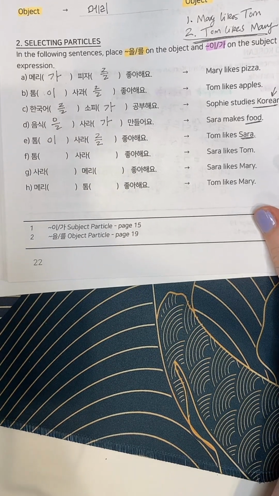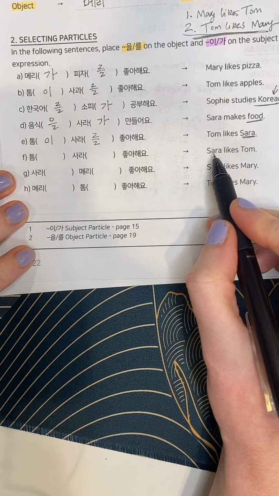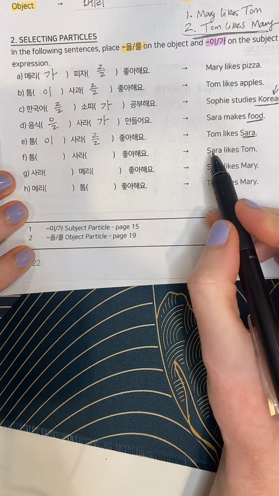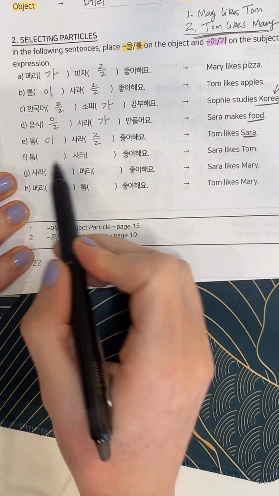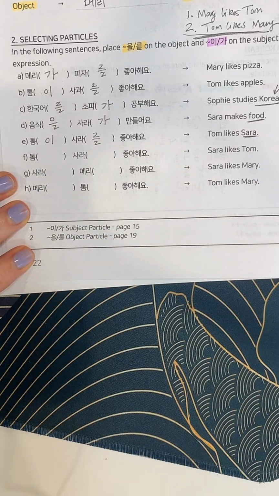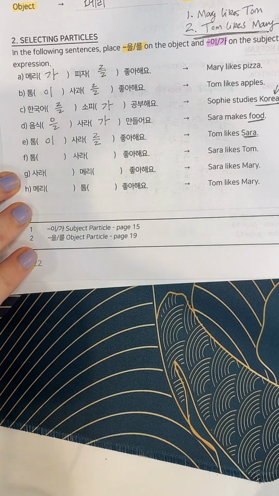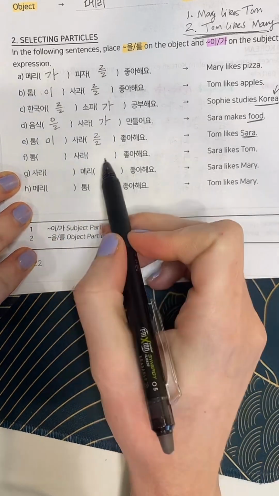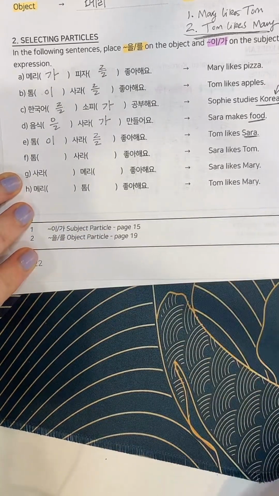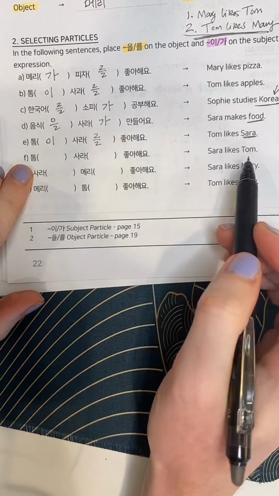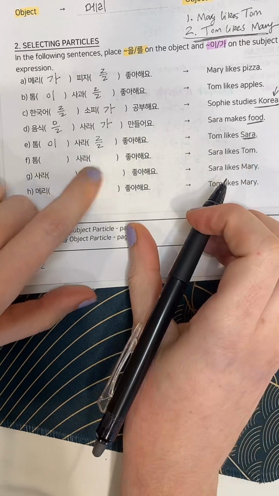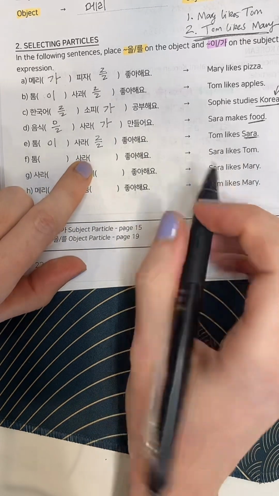What about the opposite? Sarah likes Tom. So we have the opposite sentence in English, right? But these words are in the same place. So what can we do? Well, we can change the particles, right? If we say Sarah, we know that Sarah is the subject.